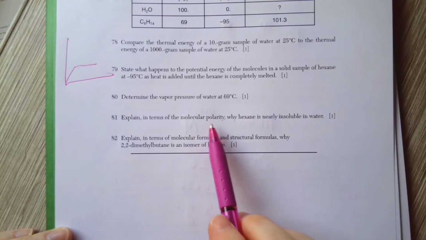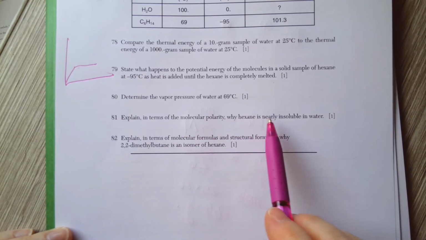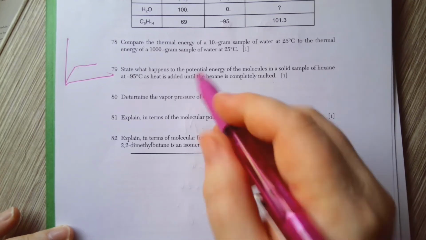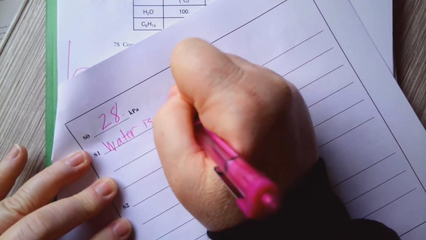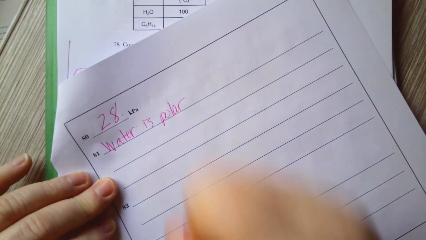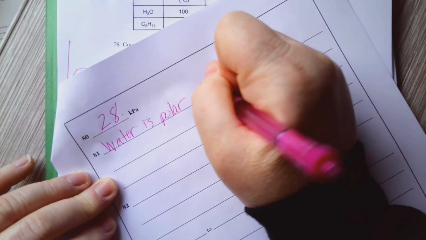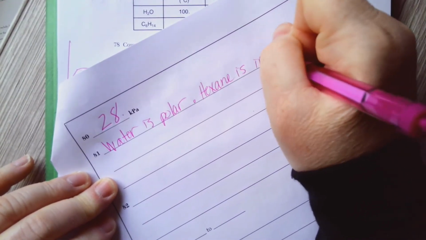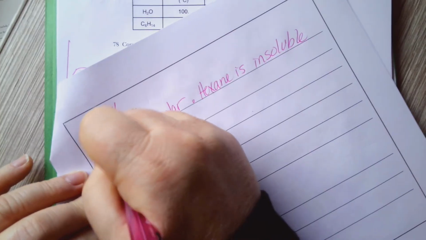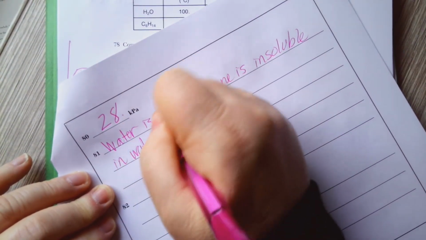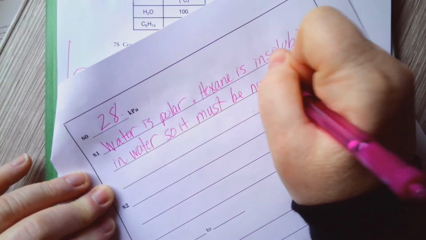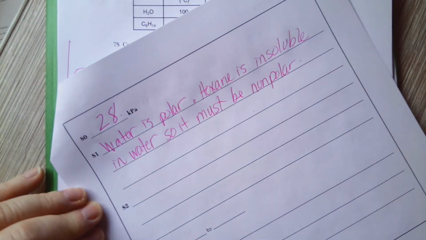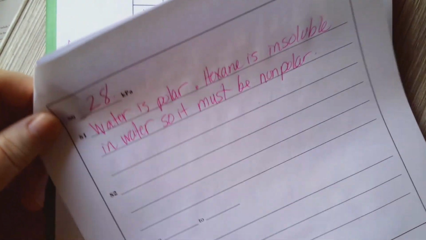All right, let's look at 81. Explain in terms of the molecular polarity why hexane is nearly insoluble in water. So I've got to talk about polarity. Water is polar, so we should know that. And it says hexane is insoluble in water. It literally gave me that, right? So it must be non-polar. Because if it was polar, it would dissolve in water. If it was ionic, it would dissolve in water.